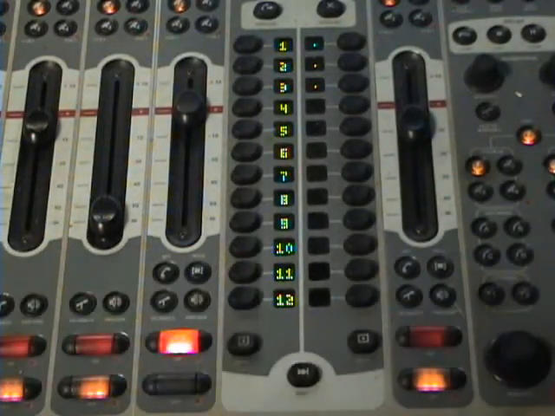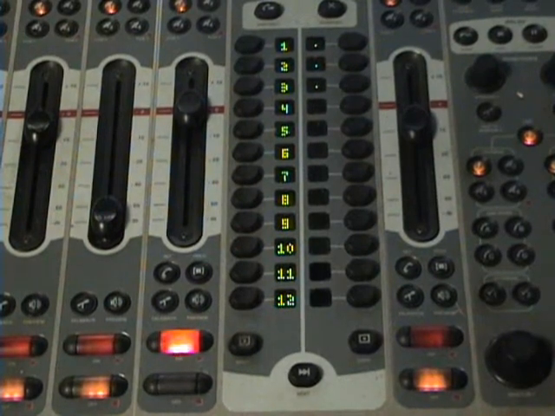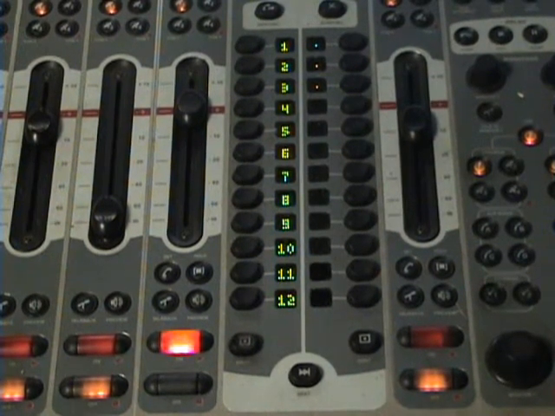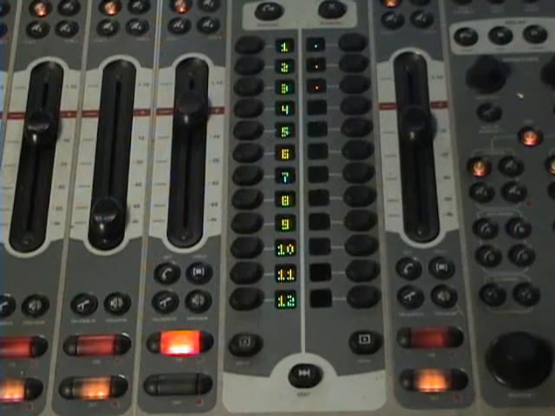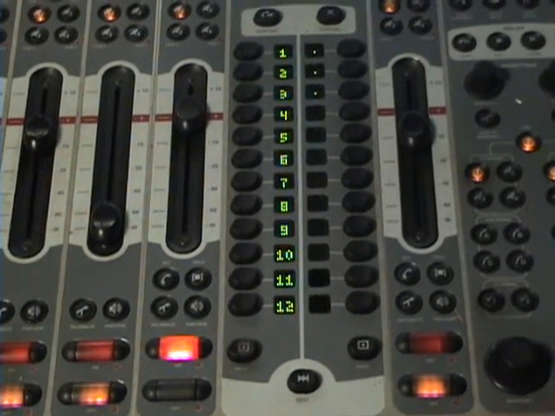So that's a great feature of the system, is that you can actually have other callers talk to any other line on the system by simply locking the call in place.